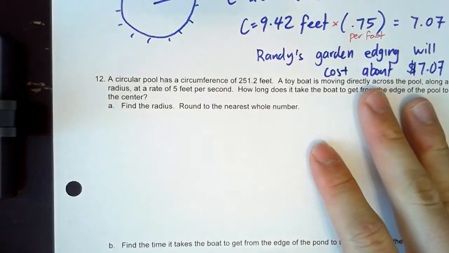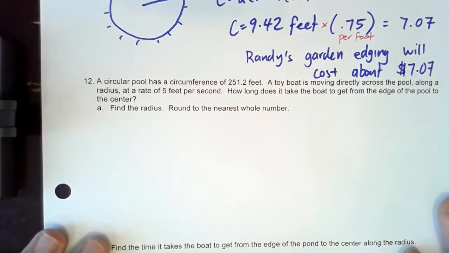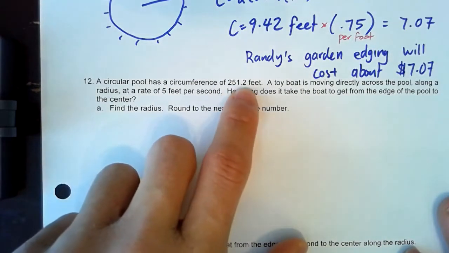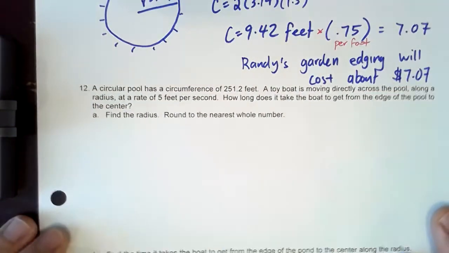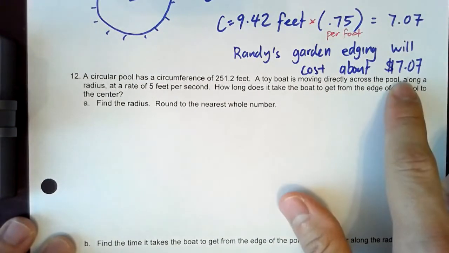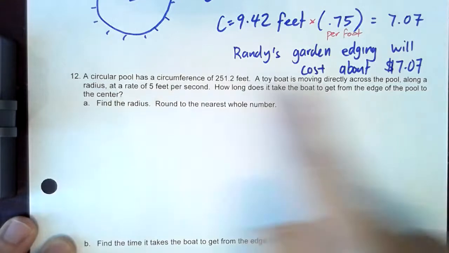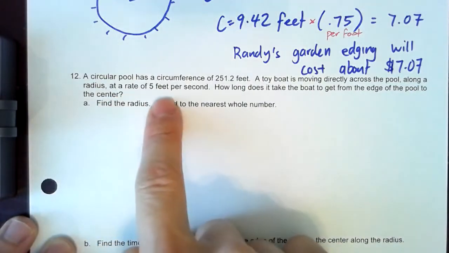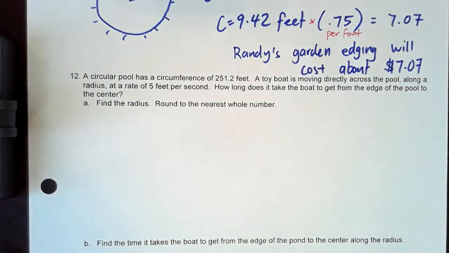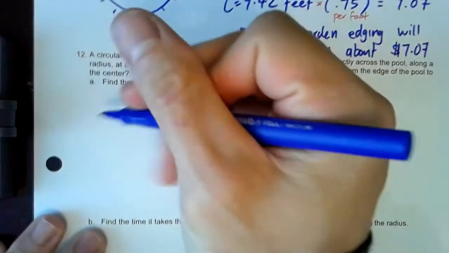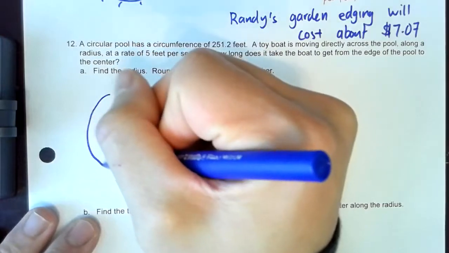Okay, number 12. A circular pool has a circumference of 251.2 feet. A toy boat is moving directly across the pool along a radius at a rate of 5 feet per second. How long does it take the boat to get from the edge of the pool to the center? Okay, so let's draw a picture to help us with the situation.